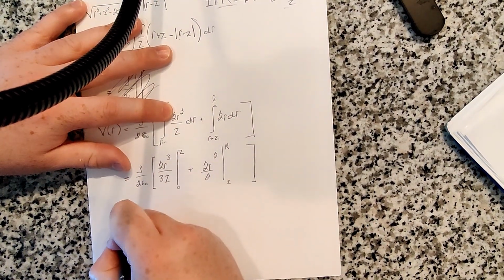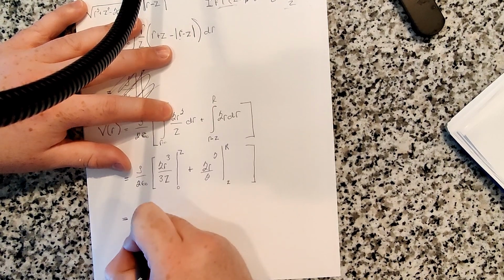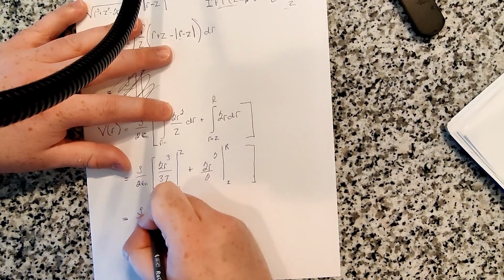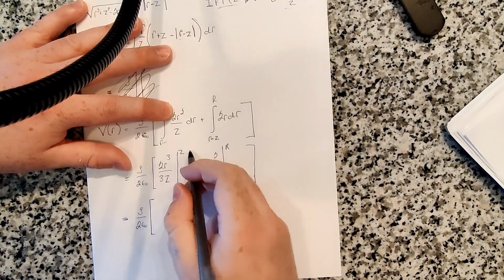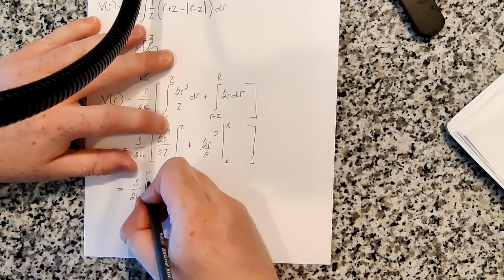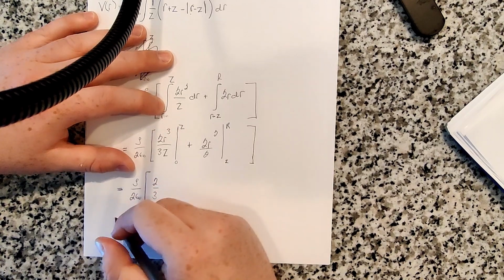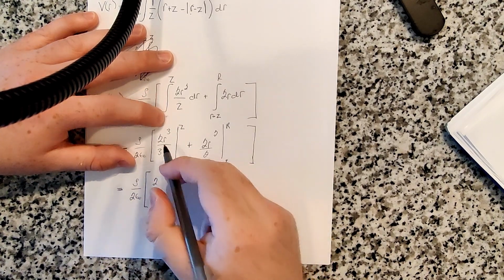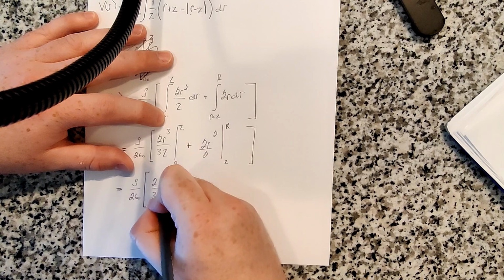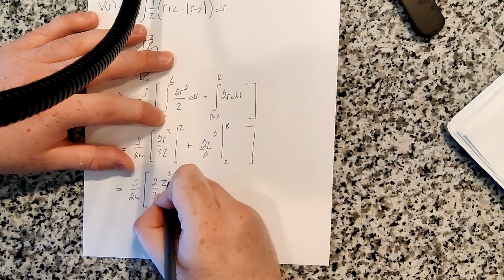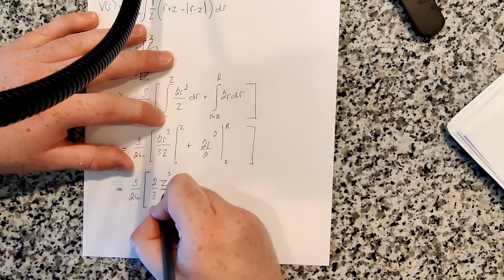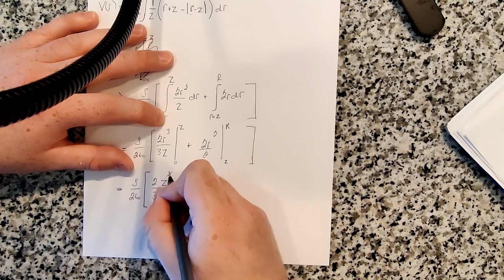So let's go ahead and do that. We have rho over 2 epsilon naught out here. The first bound is easy. It'll just be 2/3 z cubed over z, which just becomes z squared.